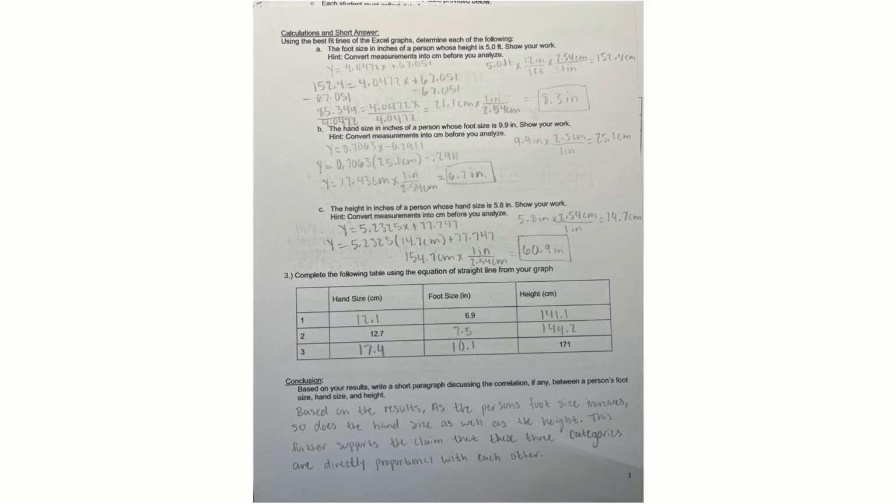So we're going to use the y equals 0.7063x minus 0.2911 equation. And then we go ahead and plug 6.9 into the x value since the y is what we're looking for. And when we do the calculations for that, we get 12.1. And we basically just repeat that process until we get the other values.